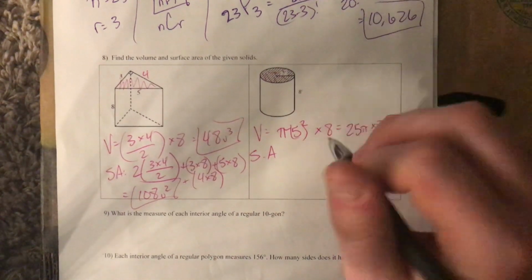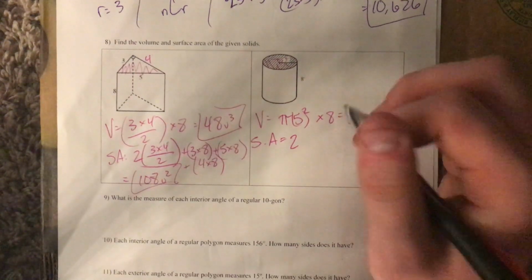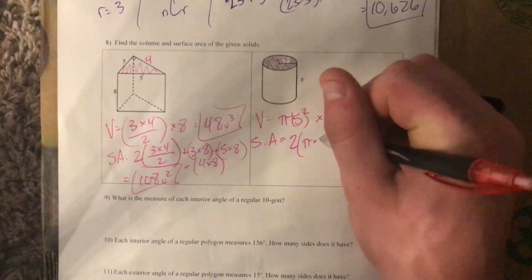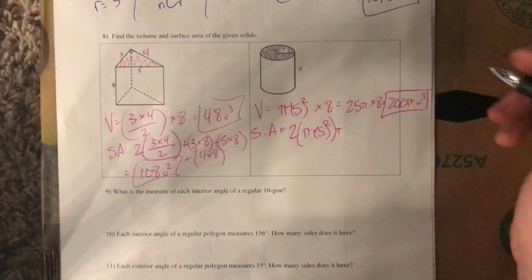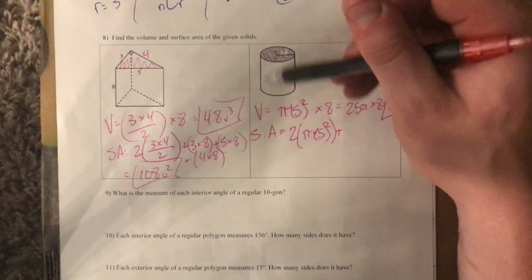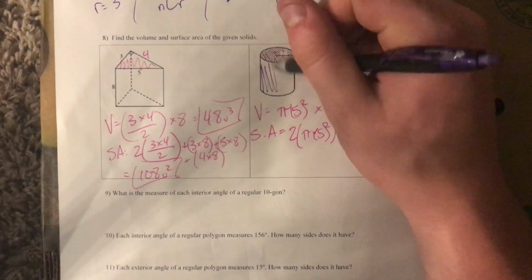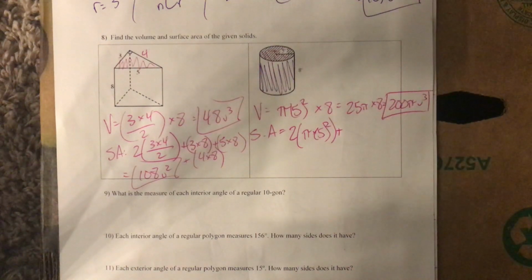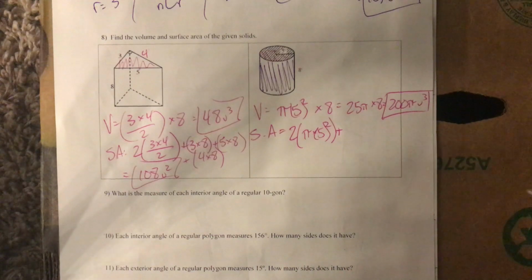Surface area. Okay, so we've got 2 of these circular bases. That's the easy part. Just 2 times pi times 5 squared, pi r squared. But we need to add that to the rest of this surface, okay? We've got this interesting looking cylindrical side. What's the area of that, I wonder?